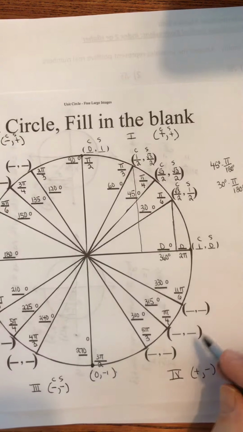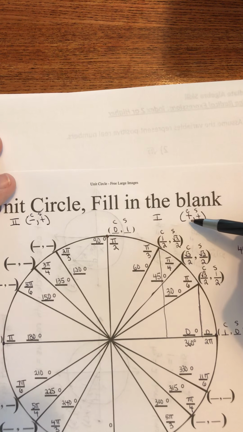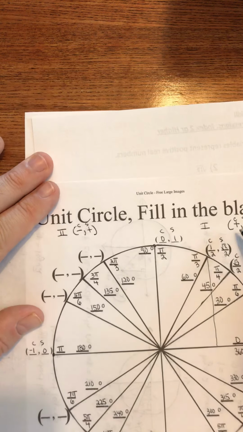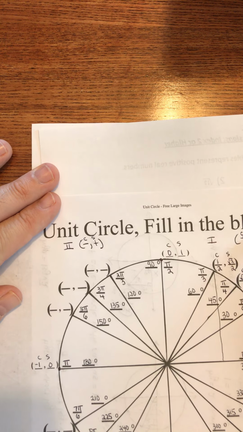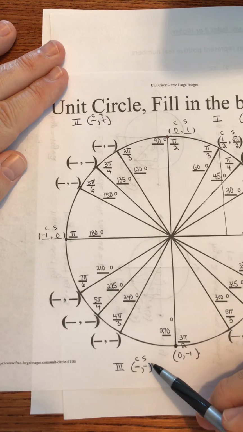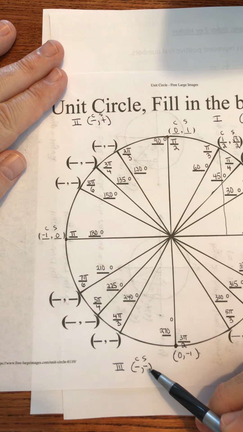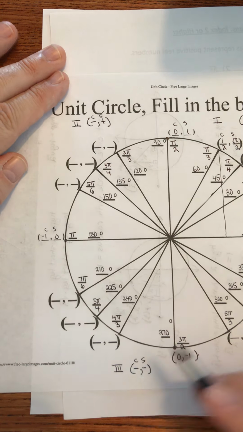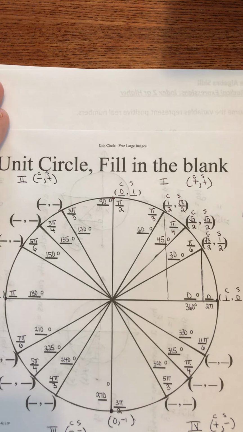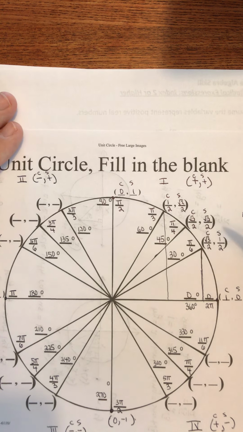And you'll notice that your cosine is positive in 2 quadrants: quadrant 1 and quadrant 4. Sine is positive in quadrant 1 and quadrant 2. They're both negative in quadrant 3, both of them. Okay? Here's one thing, if you notice this, it is going to help the rest of the time we do trig.